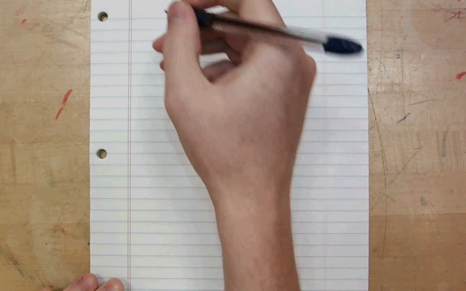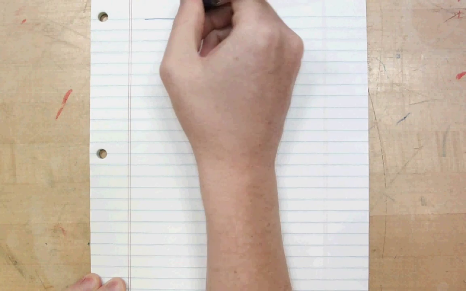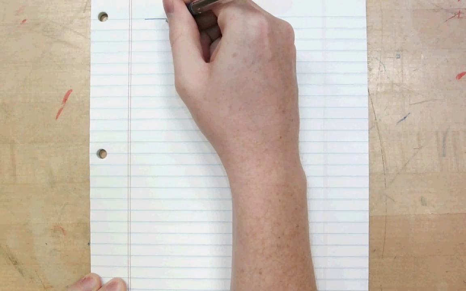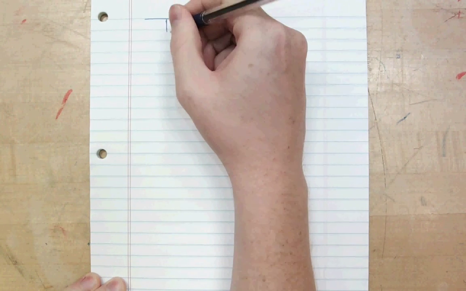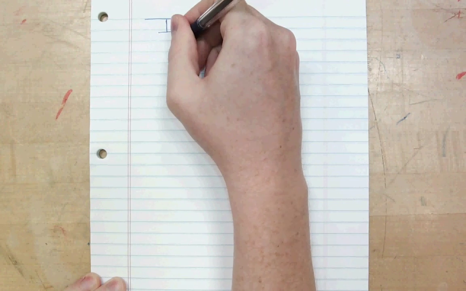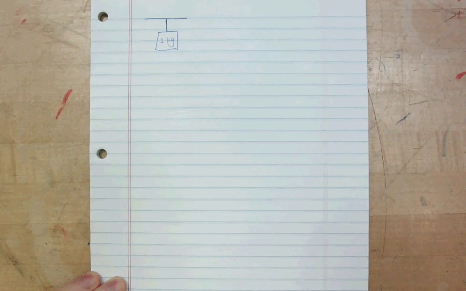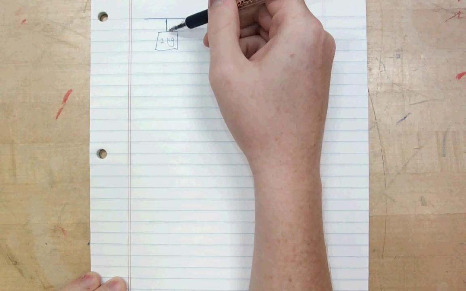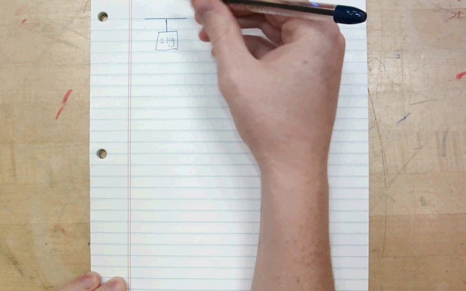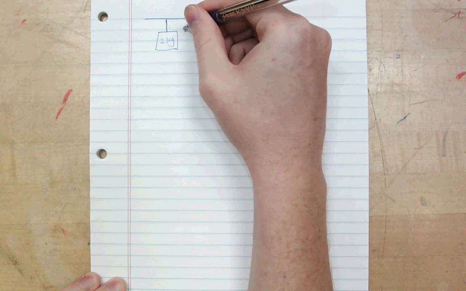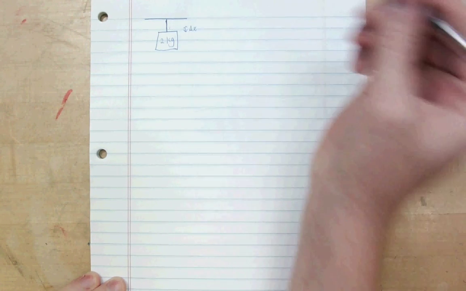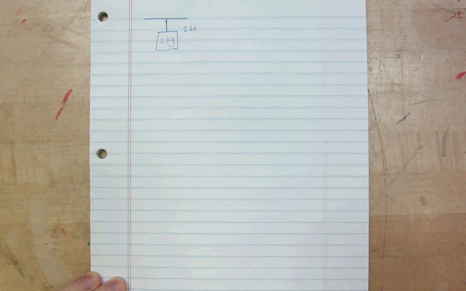In this example, we have a steel string holding up a 2-kilogram mass. And the question we want to answer is how much will the steel wire stretch under the load of the 2-kilogram mass? So it's going to have some change from its equilibrium length, delta x.